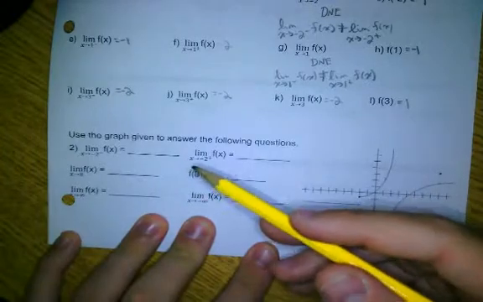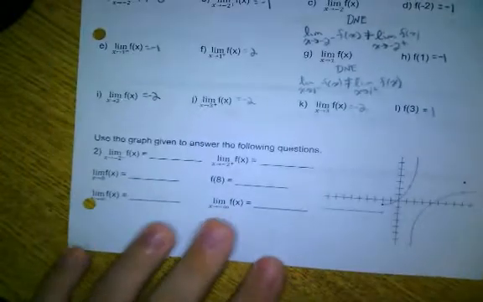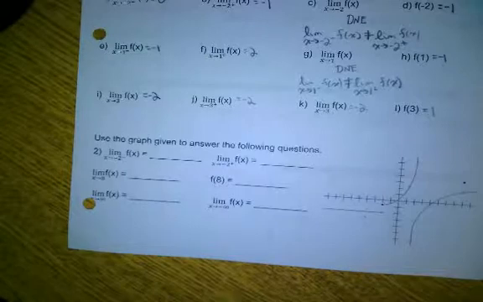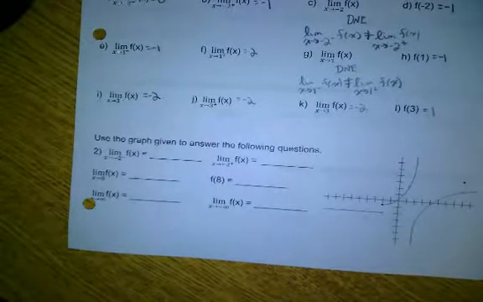Okay, so use the graph to answer the following questions. So why don't you go ahead and see how you do here. Answer these six. Just give it your best shot, and then we'll come together.